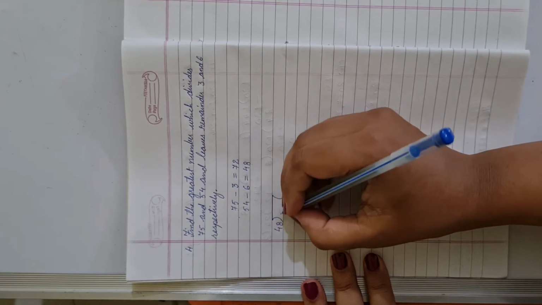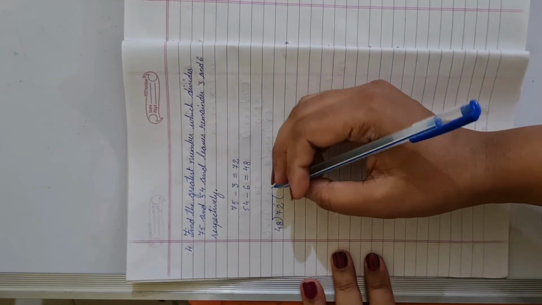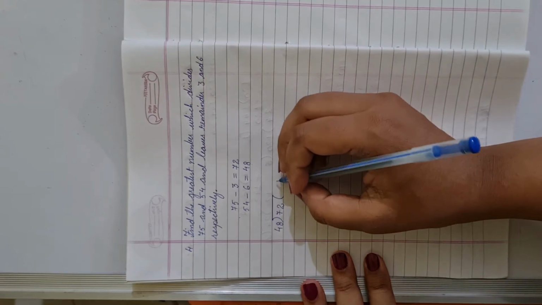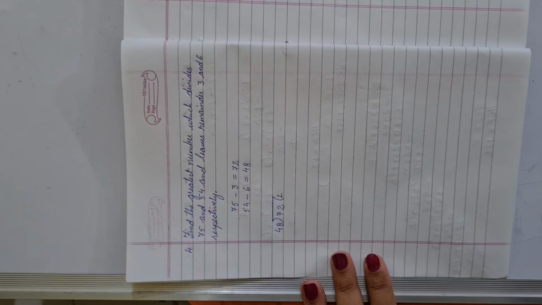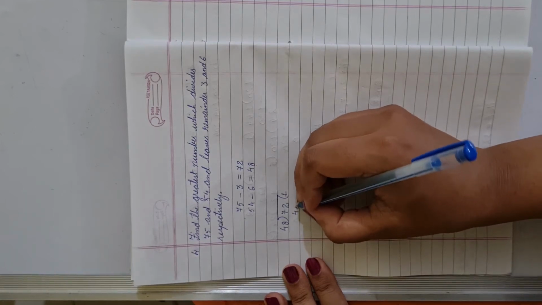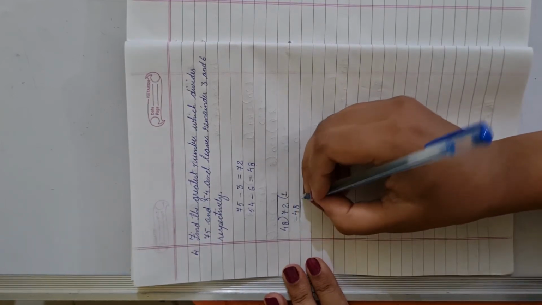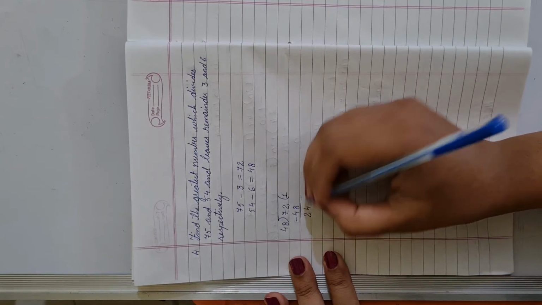So copy 48 as a divisor and take the bigger number, that is 72, as your dividend. You can divide it one time. So 48 one time is 48. Subtract the two numbers and you will get 24.